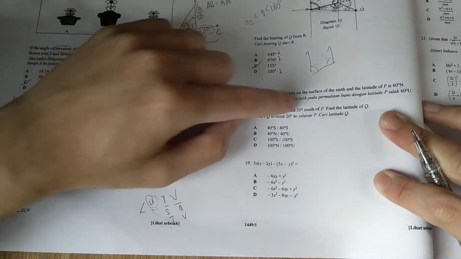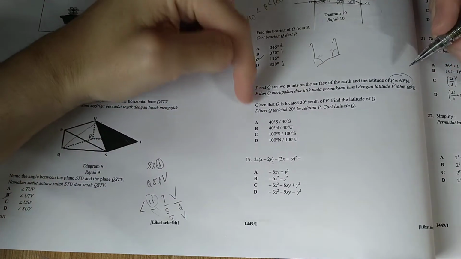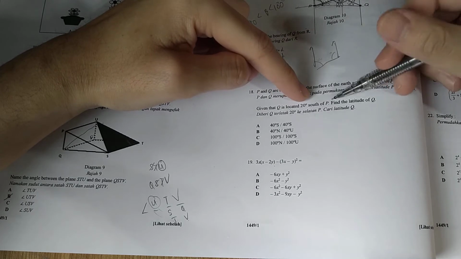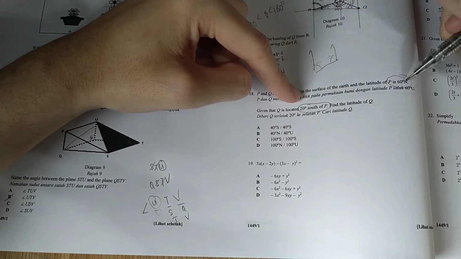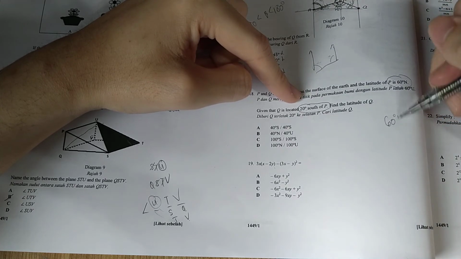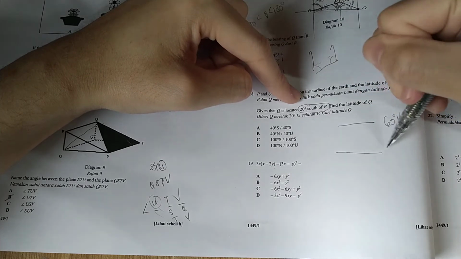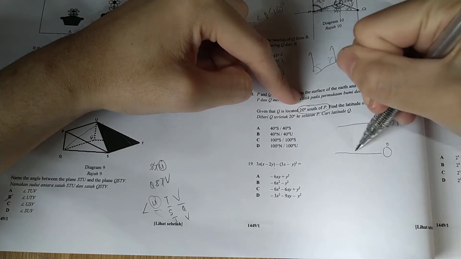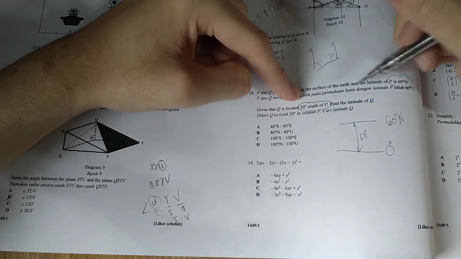Okay, number 18, P and Q are 2 points on the surface of Earth. P is 60 north. And then they say Q is located 20 south of P, means berada di bawah P. Bawah 20. So 60 north saya kena turun. So here is 60 north. Let's assume this is 60 north. It means that 60 north means what? If here is the equator, it means that sini saya kena naik 60 lah. Naik kena 60.